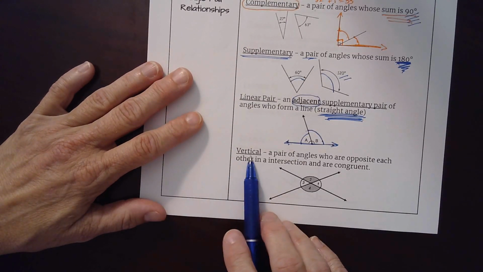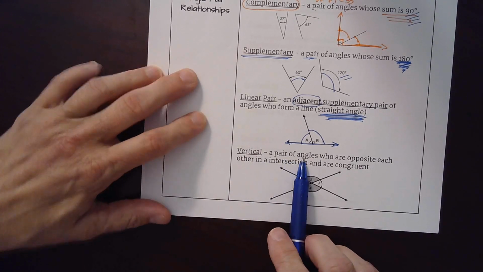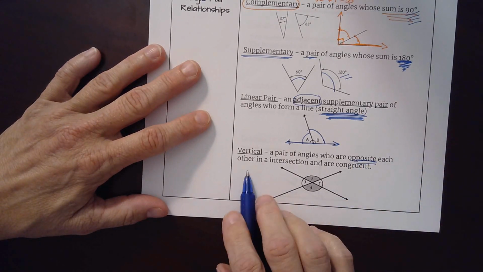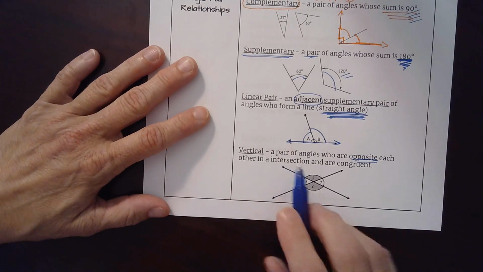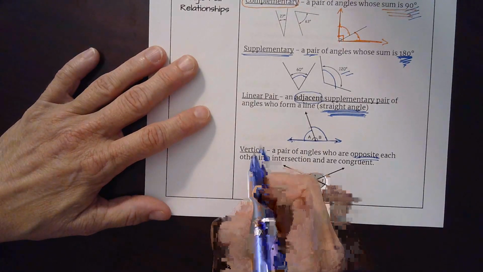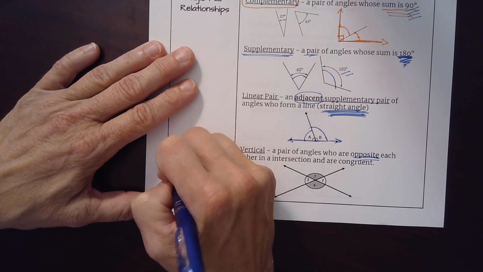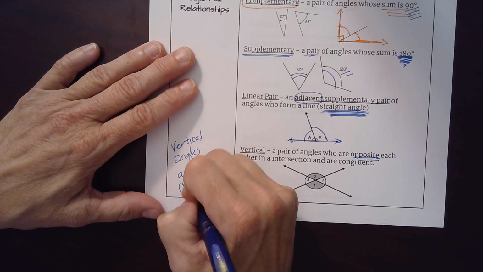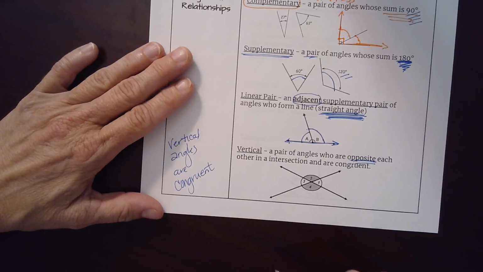All right, so a pair of vertical angles are a pair of angles that are opposite each other in an intersection and are congruent. Vertical angles are congruent. Now, what that means, congruent, is that vertical angles have the same measure.